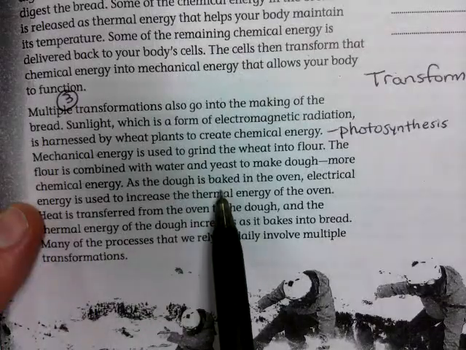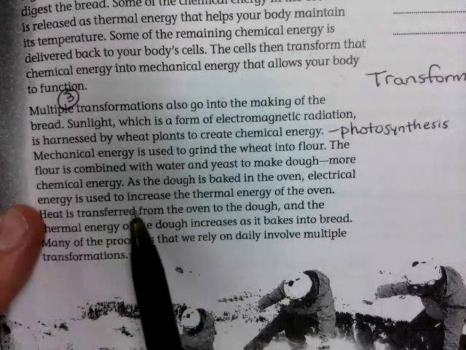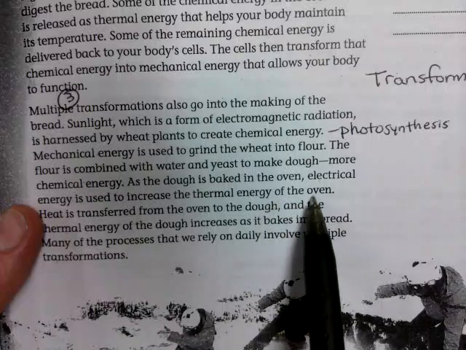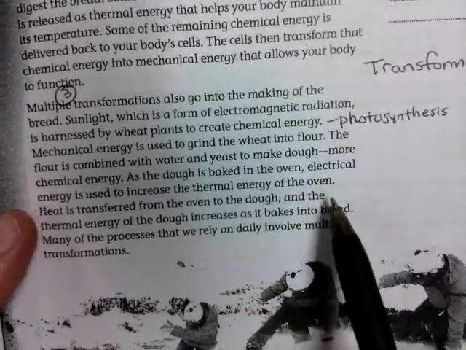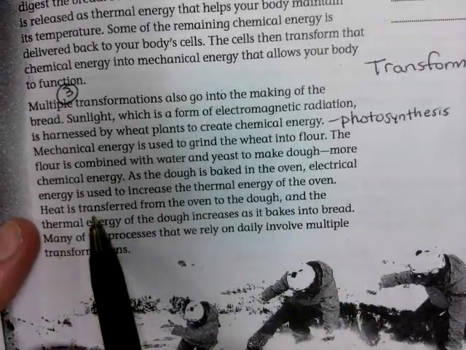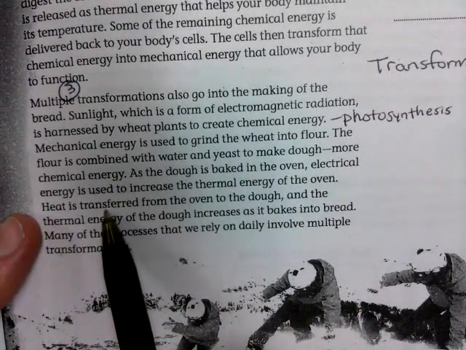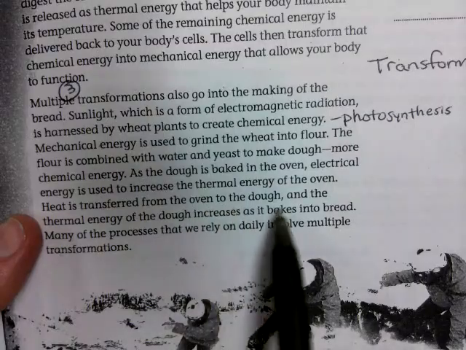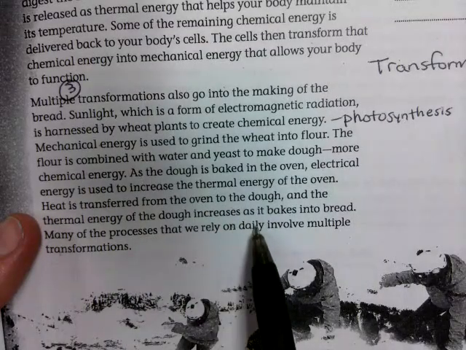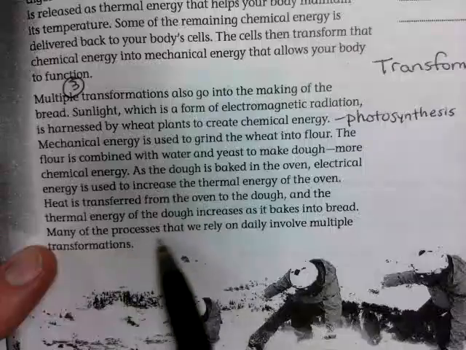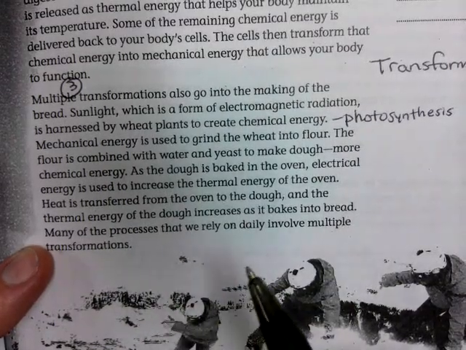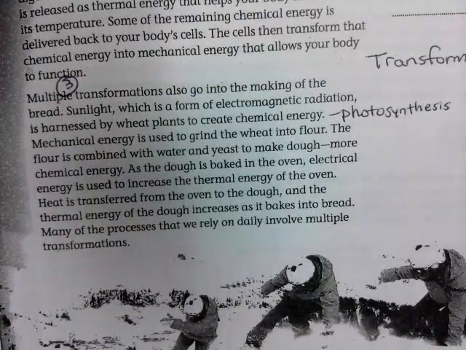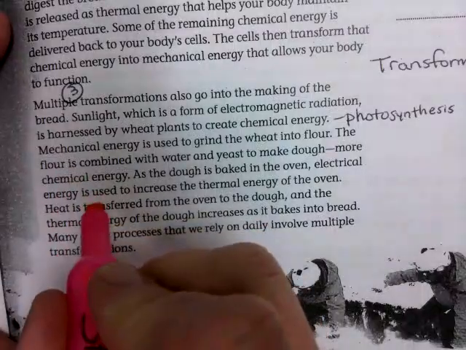And as the dough is baked in the oven, electrical energy is used to increase the thermal energy of the oven. Unless you have a gas stove, and then we use gas, obviously. Heat is also transferred from the oven to the dough, and the thermal energy of the dough increases as it is baked into bread. Many of the processes that we rely on daily involve multiple transformations or changes. If you go back into that paragraph real quick, it actually mentions this word once, but doesn't really give us a big clue as to what it means.